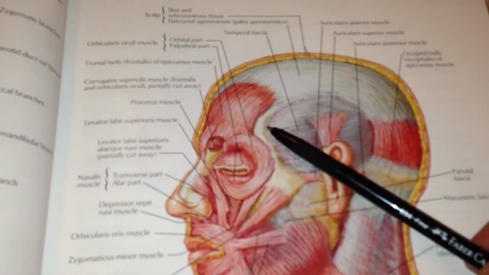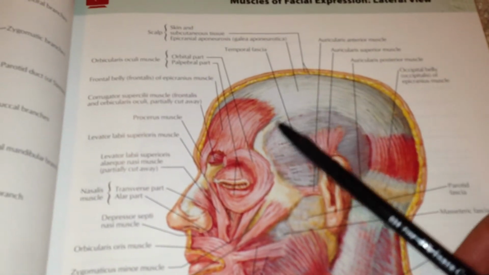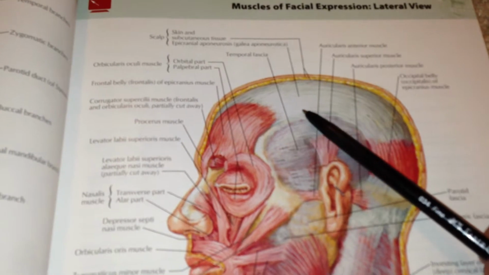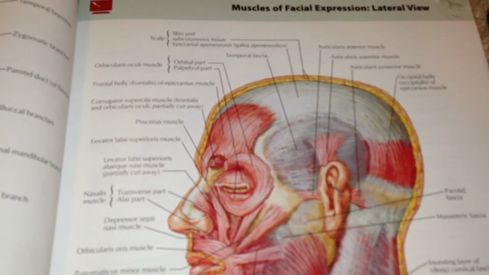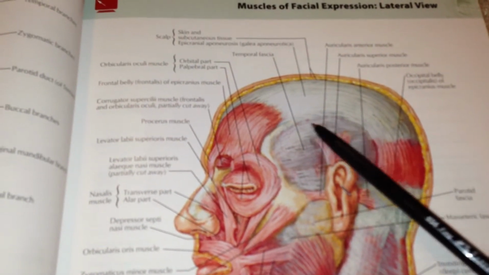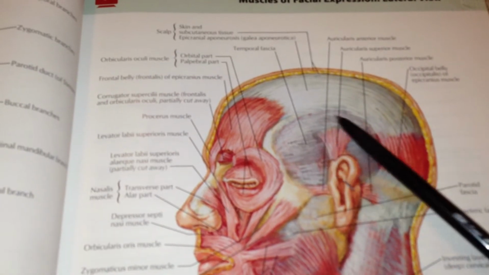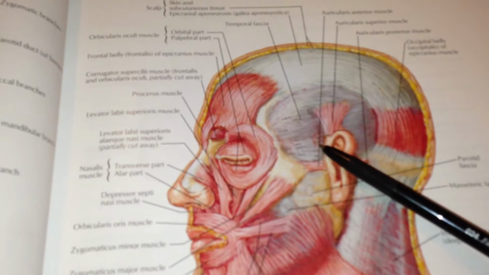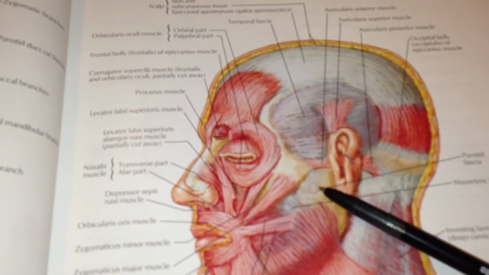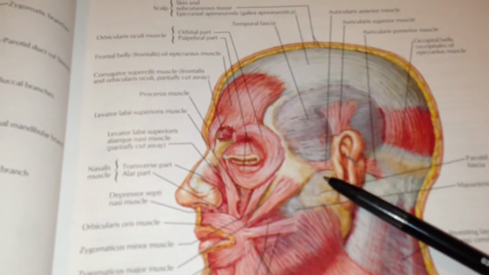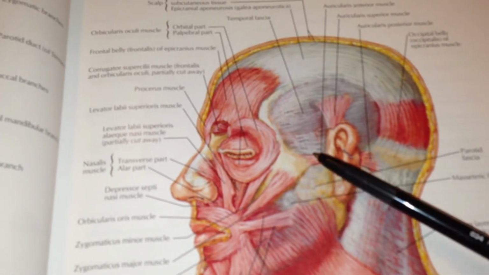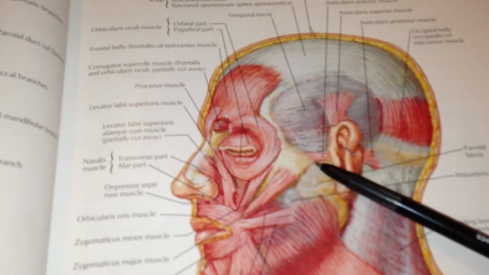So if you remove the two layers of the temporalis fascia, you're going to find the temporalis muscle, and you know the temporalis muscle originates from the temporal lines of the parietal bone, which would be somewhere over here, and it's going to insert all the way to the coronoid process of the mandible. Not the condylar process, the coronoid process of the mandible.